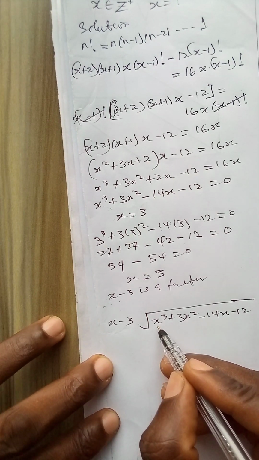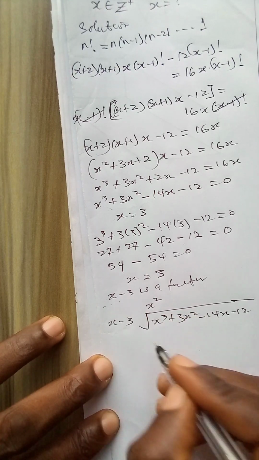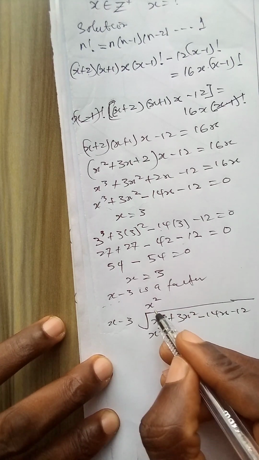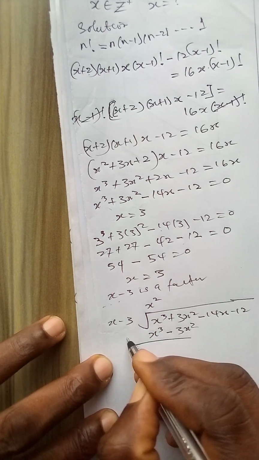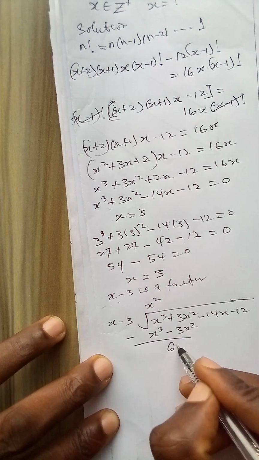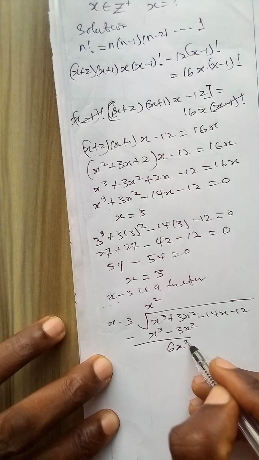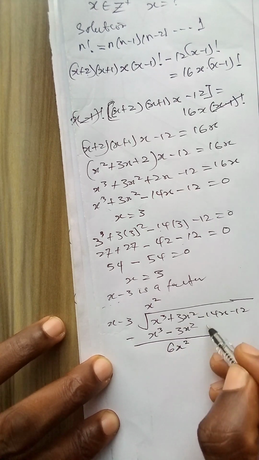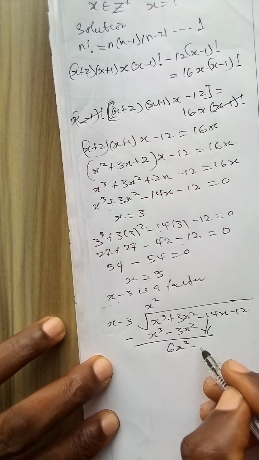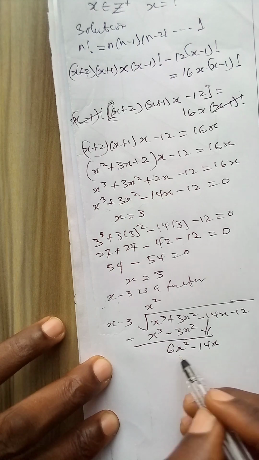Now, x cubed divided by x will give us x squared. x squared times x will give us x cubed. And x squared times minus 3 will give us minus 3x squared. If we subtract, we'll have 6x squared remaining because minus times minus is plus, and 3 plus 3 is 6. Now, this minus this is 0. Let's bring down this term minus 14x and continue with the division.